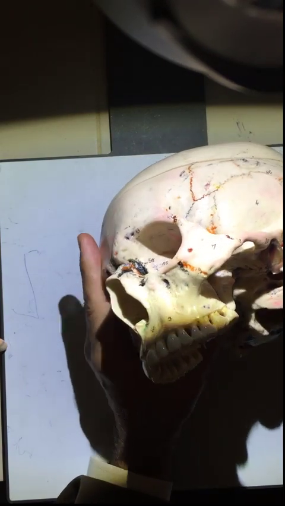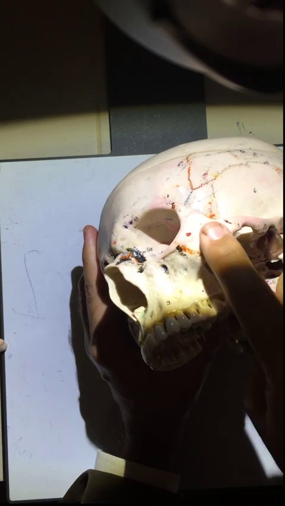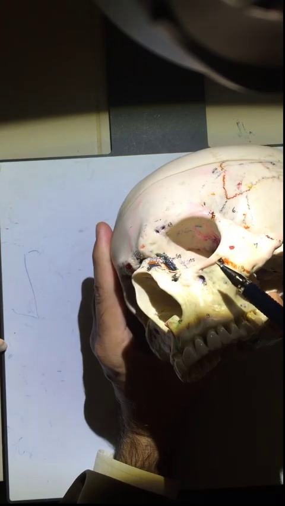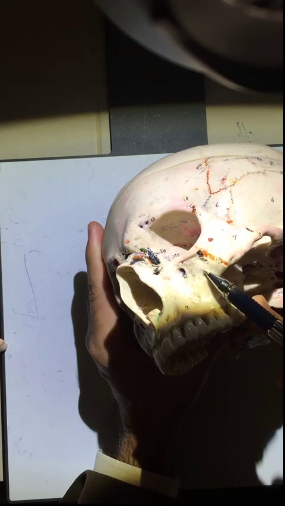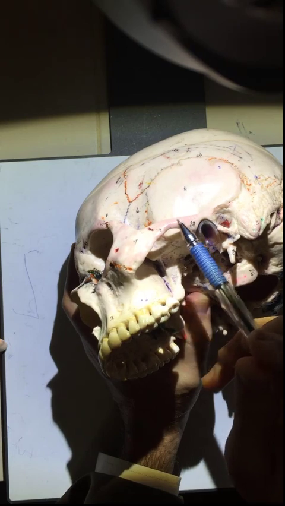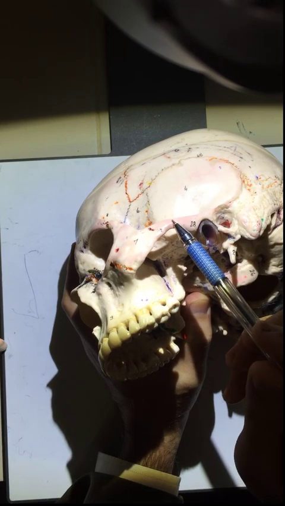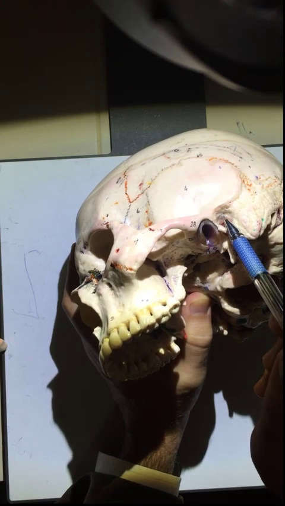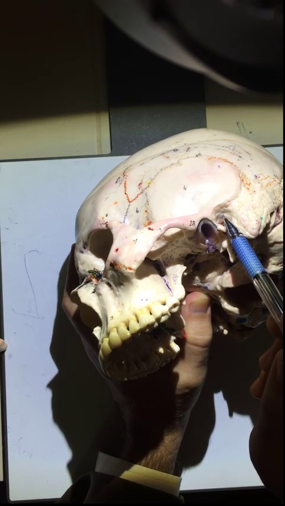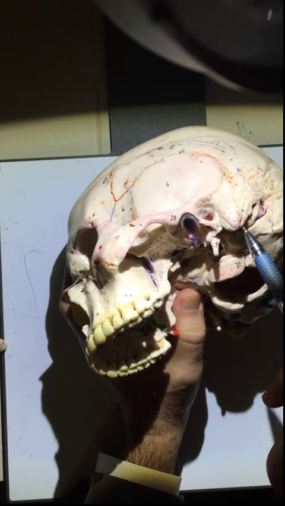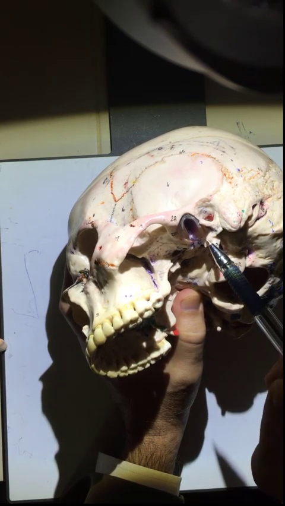This is zygomatic arch. The zygomatic arch is formed by three parts: zygomatic bone in the center, zygomatic process of maxillary bone, and zygomatic process of temporal bone. This is external acoustic meatus. Mastoid process, styloid process, again parts of the temporal bone.